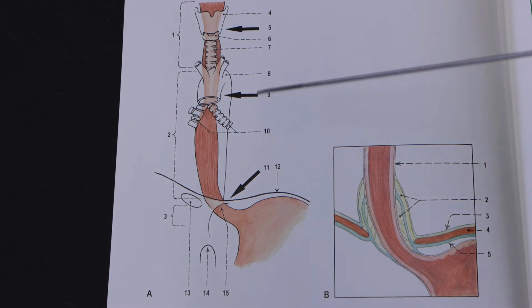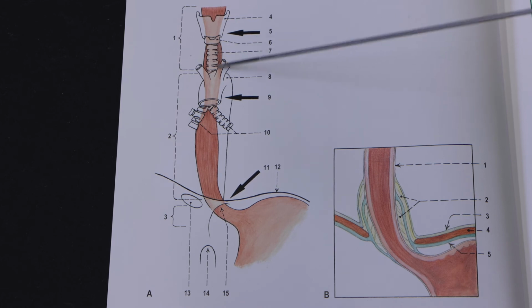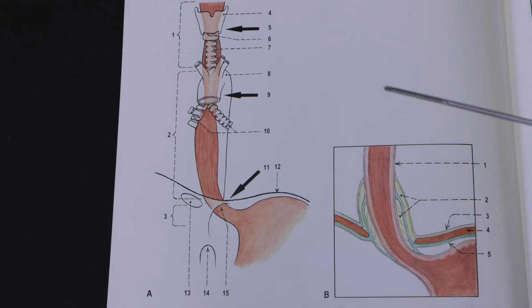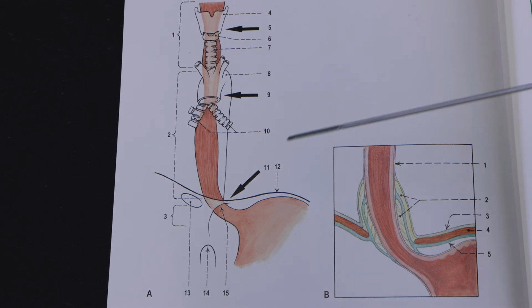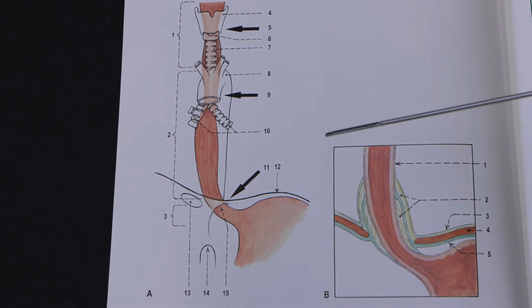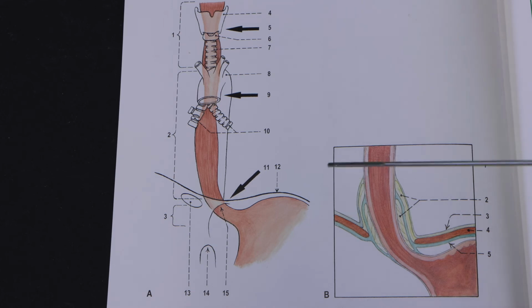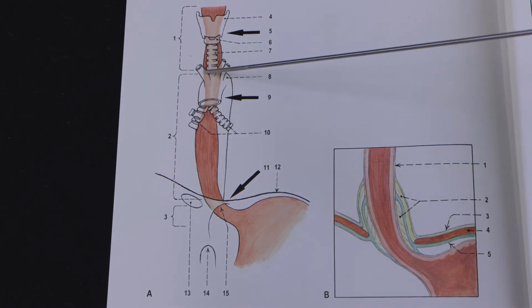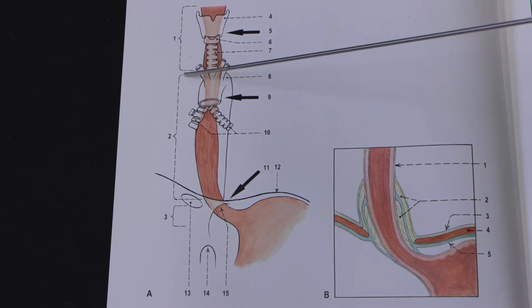But both of them pass between the trachea and esophagus upward, and provide the sensory innervation of the lower part of the larynx below the vocal cord, and also the motor innervation of all the muscles of the larynx except the cricothyroid muscle, which is innervated by the external branch of the superior laryngeal nerve. So the esophagus then passes through the superior thoracic aperture.